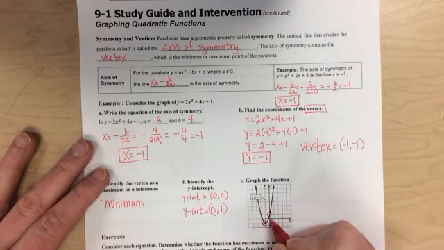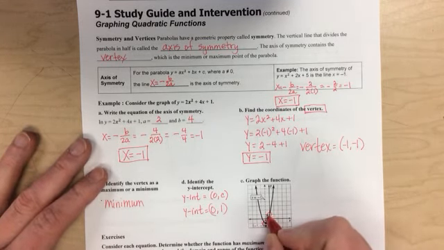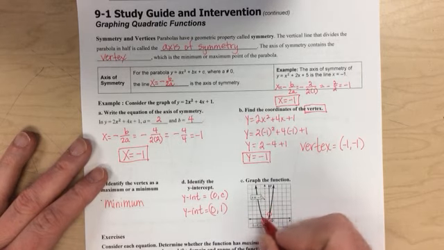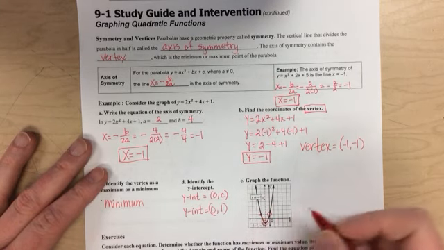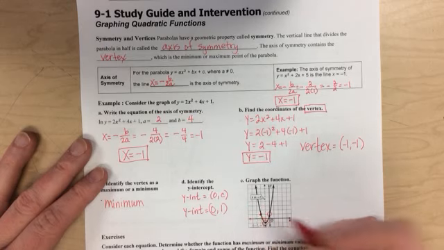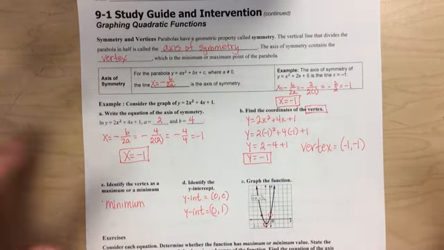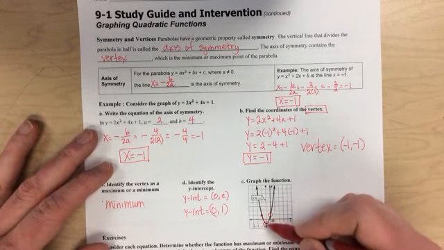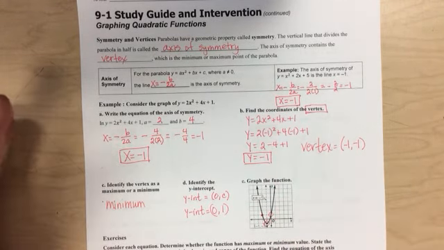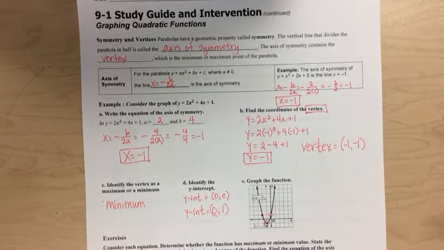I know if 0, 1 is a point on the line, and that's 1 away from the axis of symmetry, then negative 2, 1 has to be another point on the line because of the symmetry property. Okay, so there's 3 points. I've got 3 points. I can draw my smooth curve, and there's my parabola.